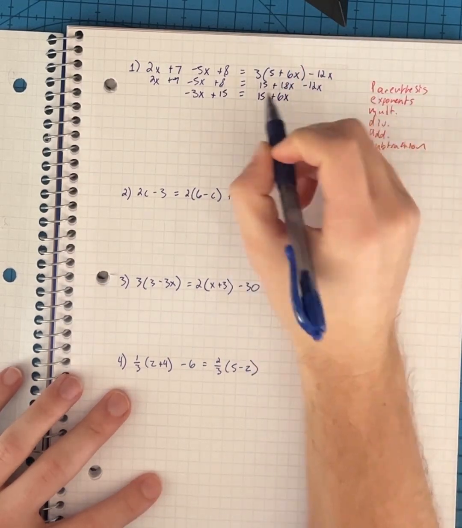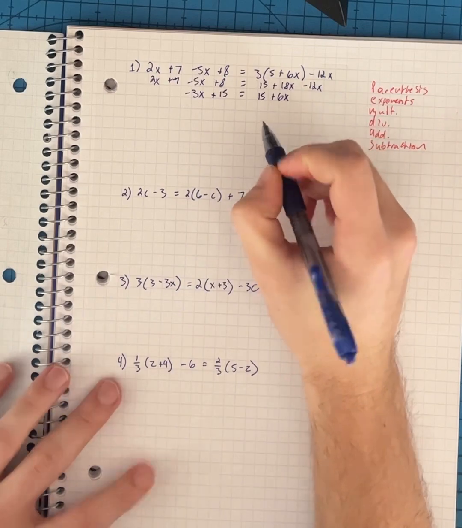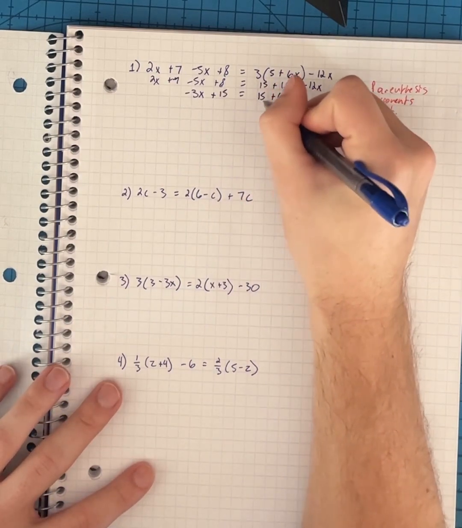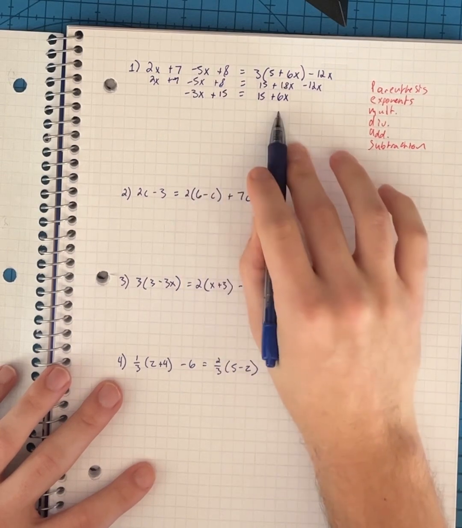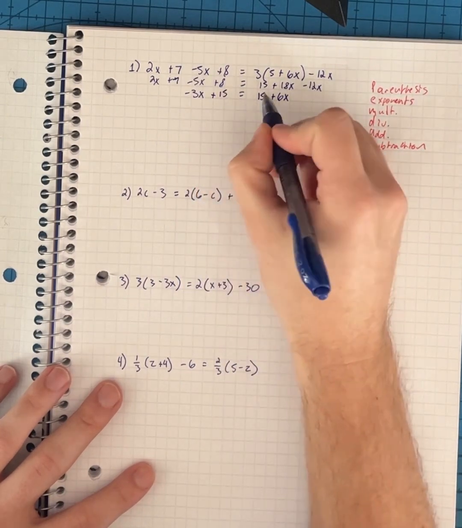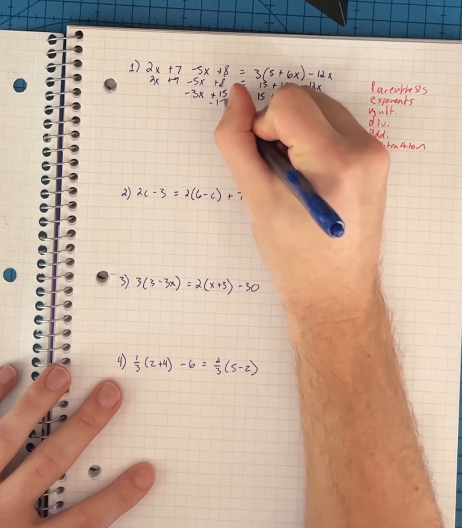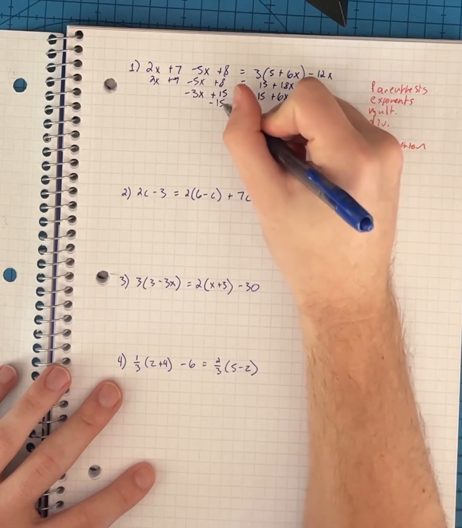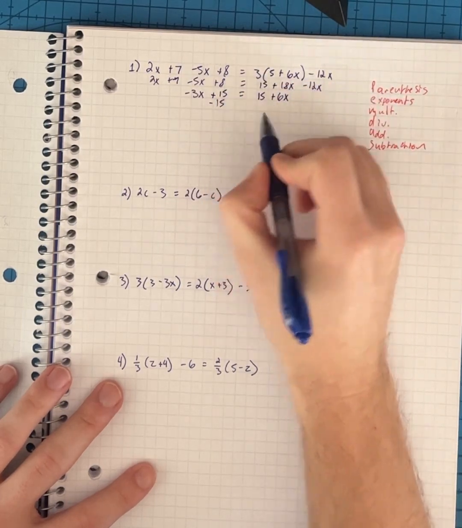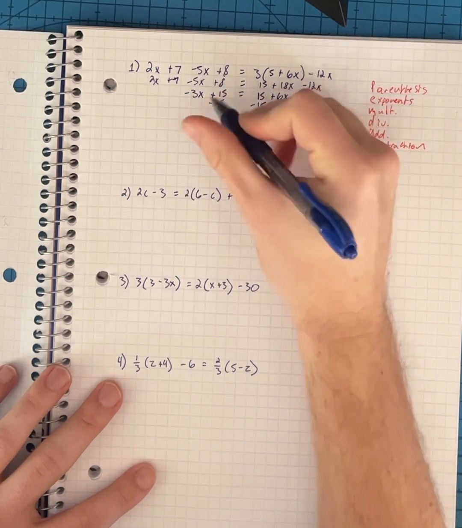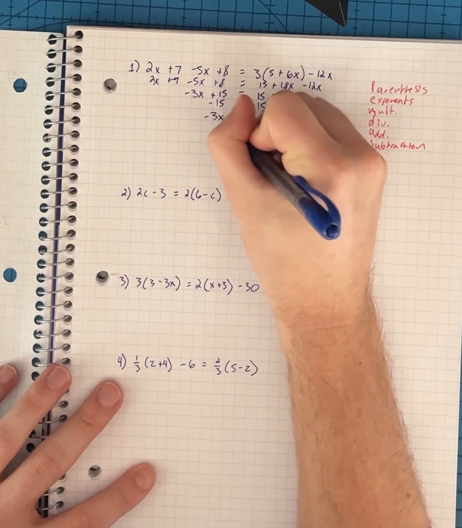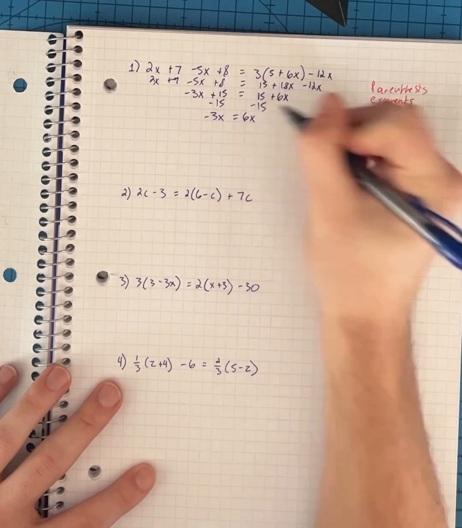So now we're gonna keep going down here, right? So we'll try to get all x's on the same side and then all numbers on the same side, right? So we have 15 minus 15 is 0, minus 15. So these just go away, right? 15 minus 15 is 0 if we take it from both sides. So this goes away, this goes away. So we're left with negative 3x equals 6x, right?